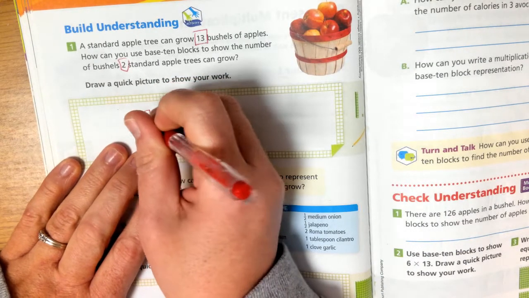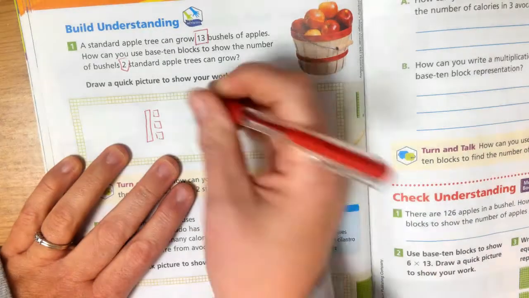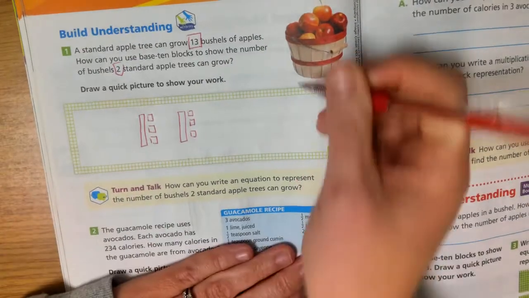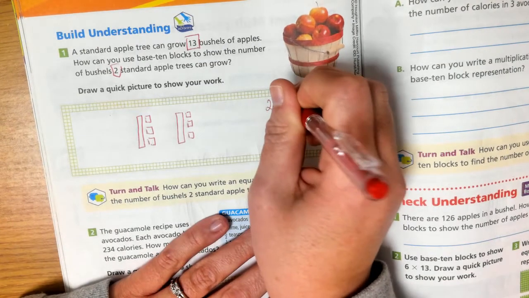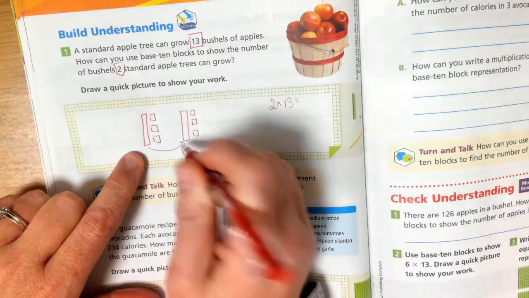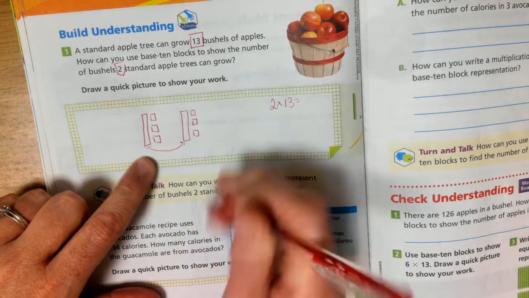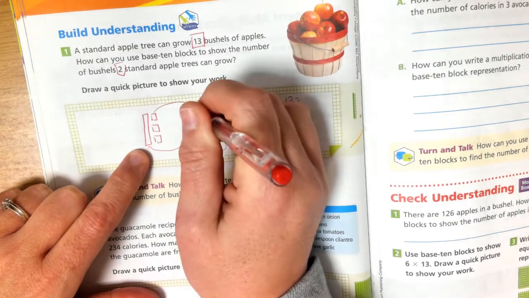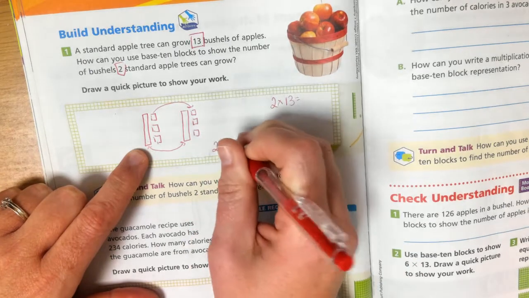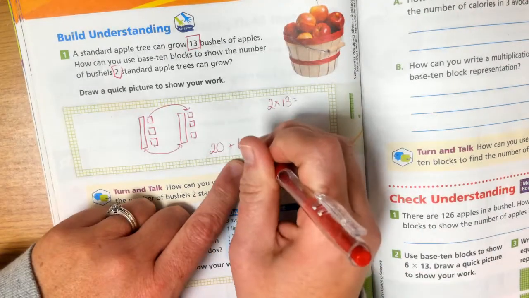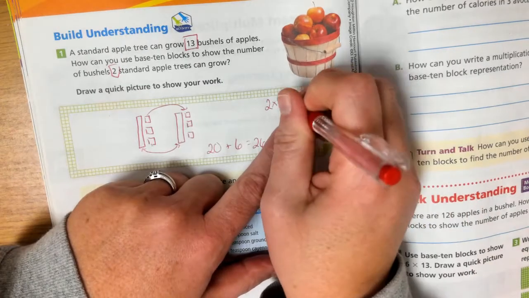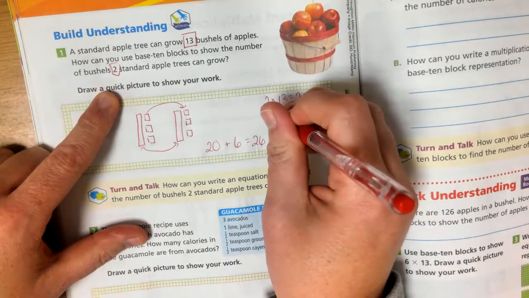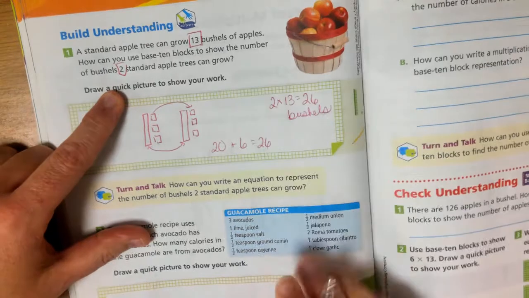One tree is going to grow 13. So the second tree will grow 13, right? So this problem would be 2 times 13. Well, I've got 2 base 10 blocks, 2 10 longs. So 10 plus 10 would be 20. And then I've got 3 cubes here and 3 cubes here. 3 cubes plus 3 cubes is 6. So 20 plus 6 equals 26. So 2 times 13 would be 26. So 2 standard apple trees can grow 26 bushels of apples.